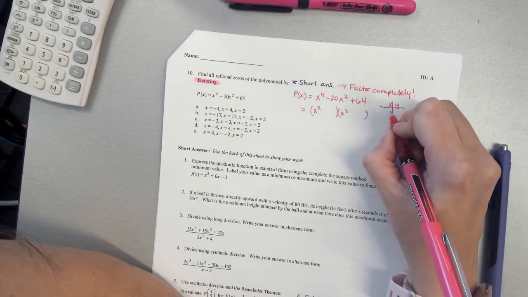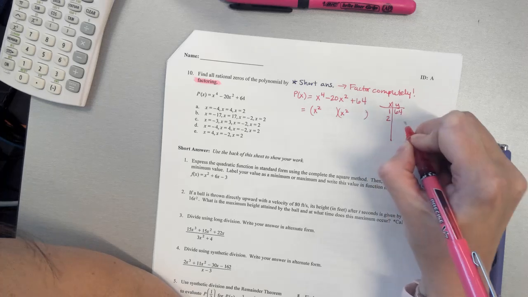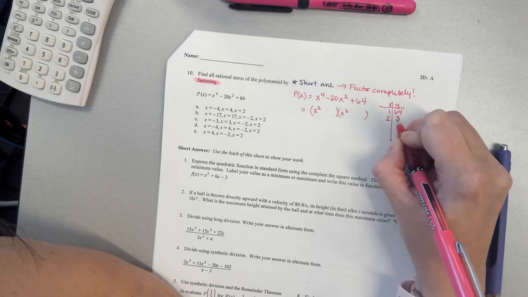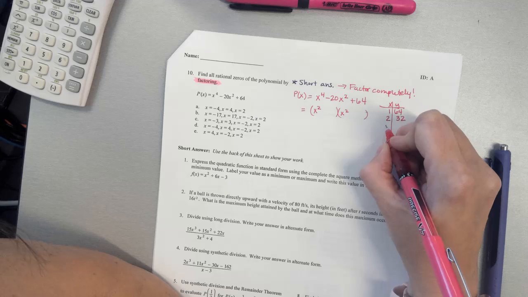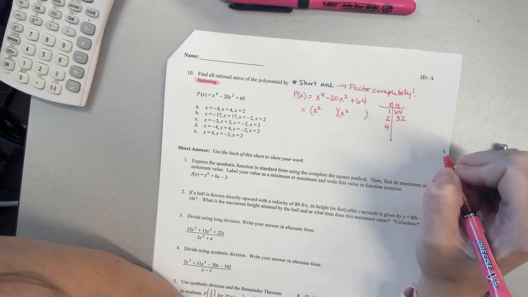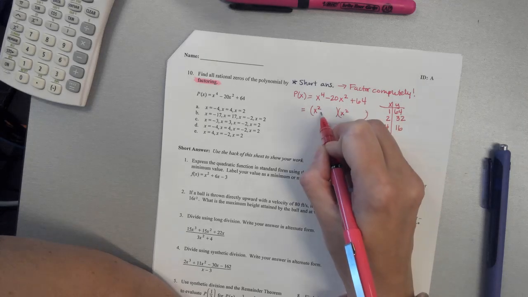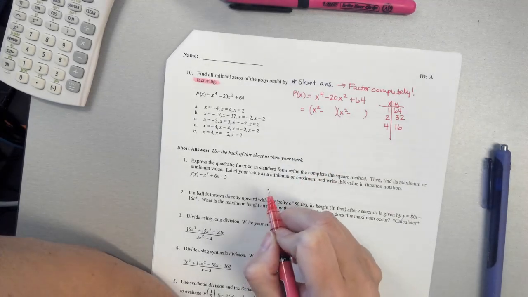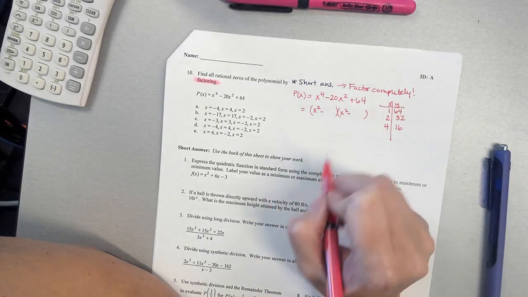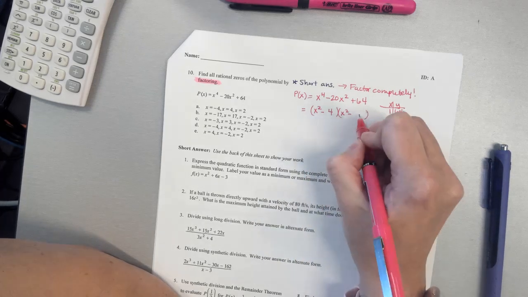Okay, so let's go down the list. So 1 and 64, 2 goes in there 32 times. We know 3 won't go in there. 4 goes in there how many times? 16. Okay, and then because this is plus and this is minus, they both have to be minuses. A negative times a negative is a positive. So you have 4 and 16.